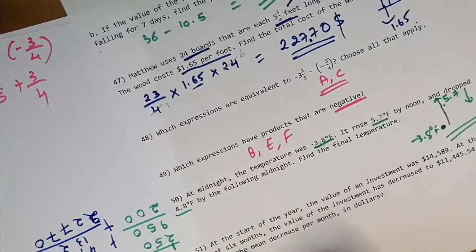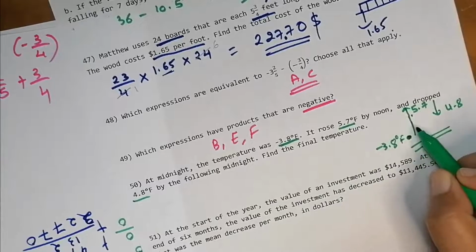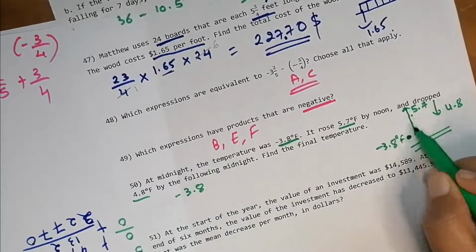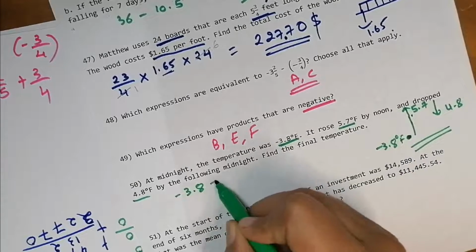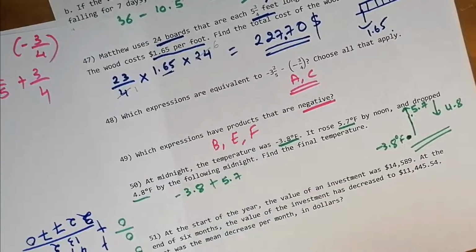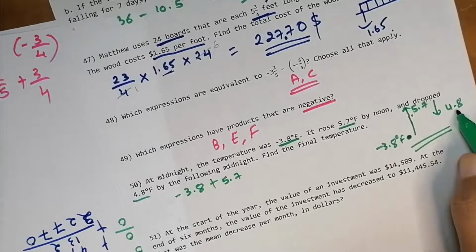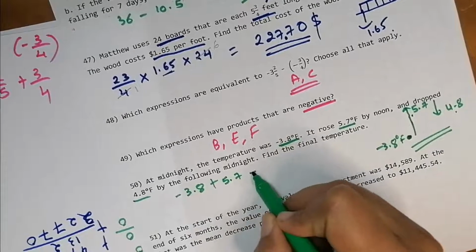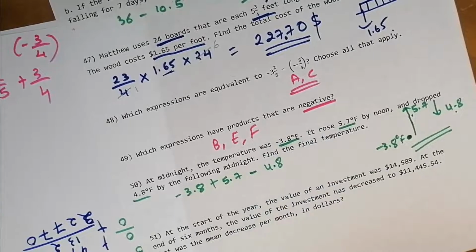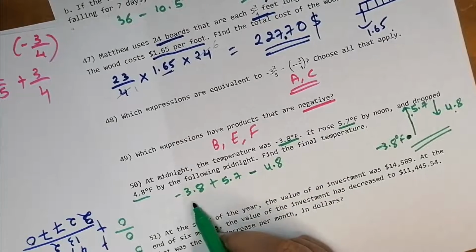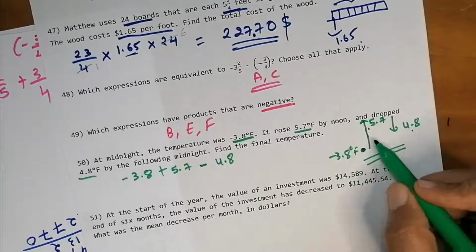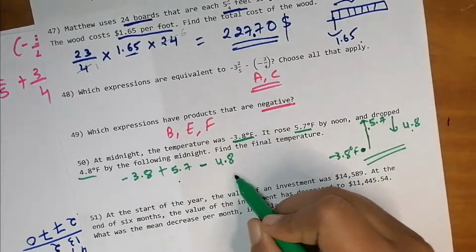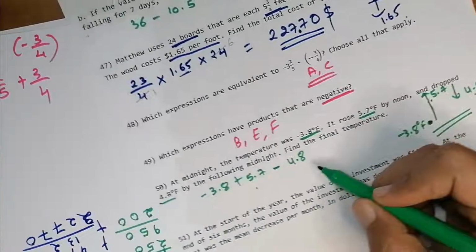So, what are we doing here? It starts somewhere, and where it starts, we put that. And then it's rising, it's becoming positive. We're going positive. Now, this is a positive one, but it is falling, so this will be minus 4.8. We started at minus 3.8, it's going up, we added, now it's going down. Though this is positive, we are subtracting because it is going down.